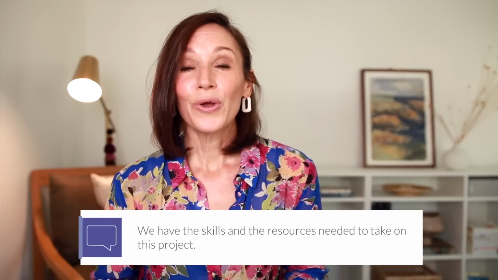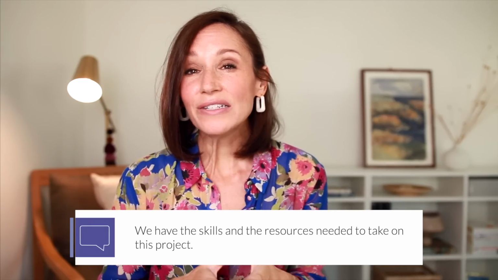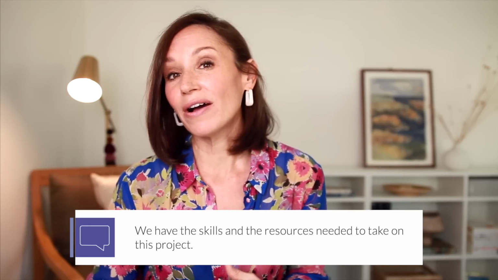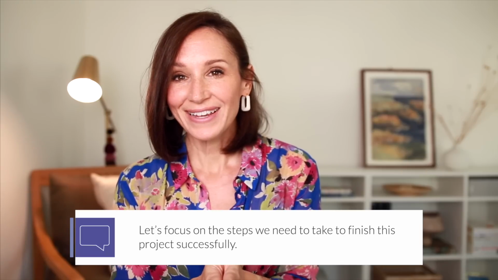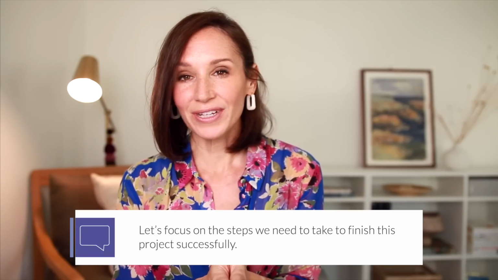Number 3, to take on. This means to adopt or accept responsibility for something. For example, we have the skills and the resources needed to take on this project. And phrasal verb 18, to focus on. This means to concentrate and focus all your attention on something or someone. For example, let's focus on the steps we need to take to finish this project successfully.